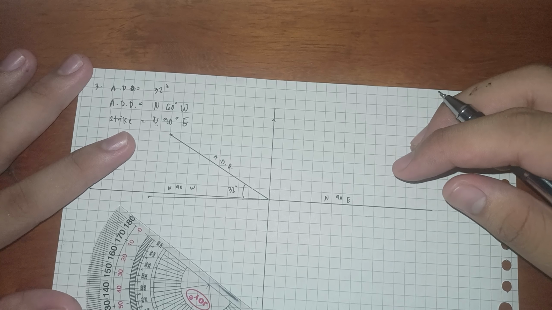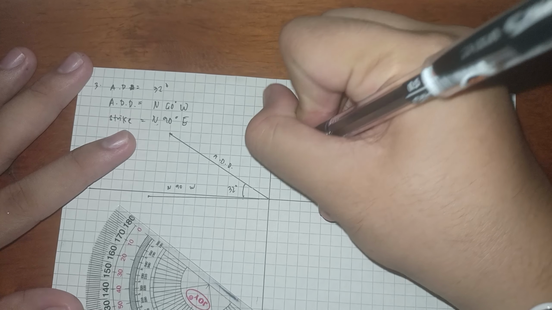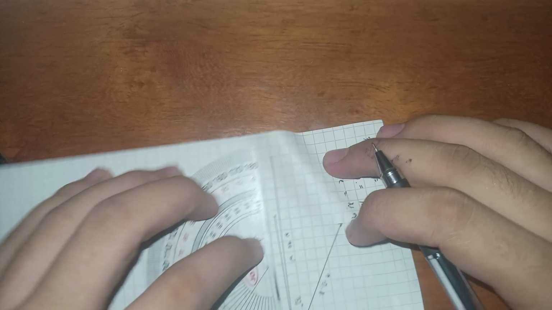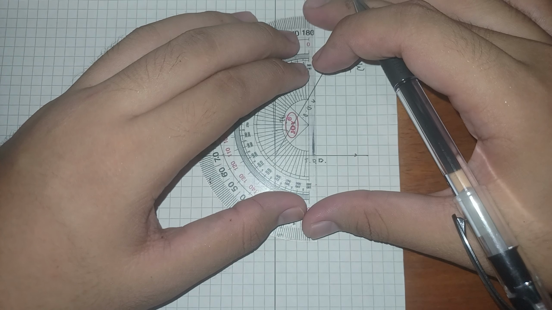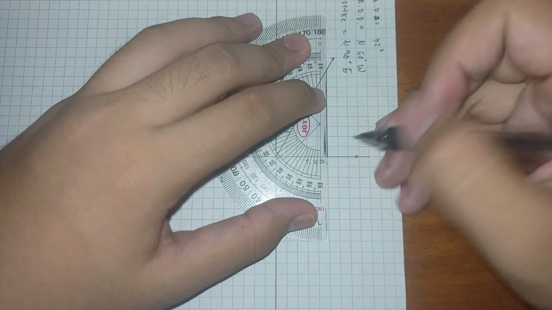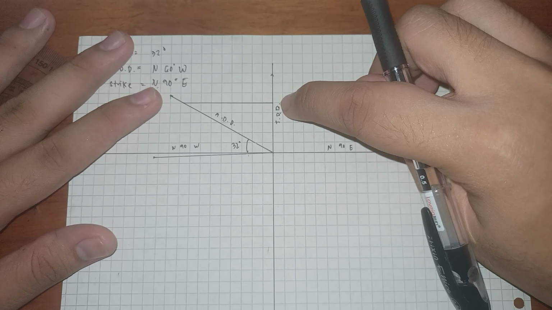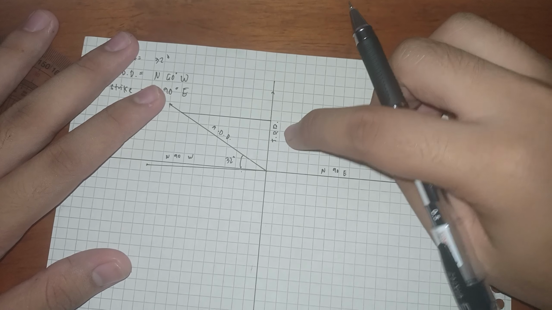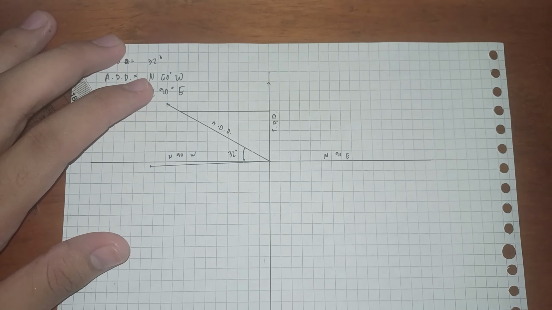So the next thing we will do is connect our true dip direction to our apparent dip direction. Since it's already straight, we just connect this. Always remember that our line that connects the true dip direction and apparent dip direction is always 90 from this true dip direction, which is parallel to your strike. Always remember that, parallel to your strike.